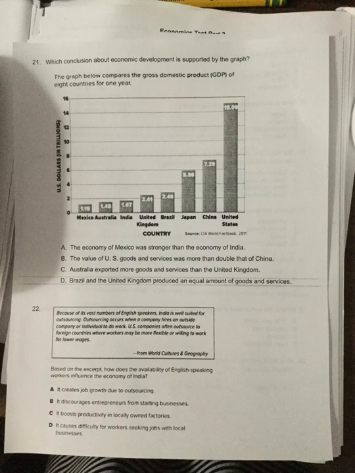Question 22. Because of its vast numbers of English speakers, India is well suited for outsourcing. Outsourcing occurs when a company hires an outside company or individual to do work. U.S. companies often outsource to foreign countries where workers may be more flexible or willing to work for lower wages. Based on the excerpt, how does the availability of English-speaking workers influence the economy of India?